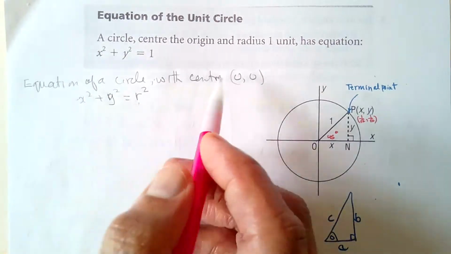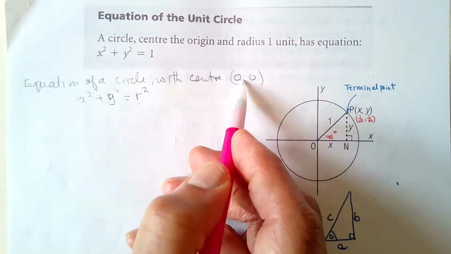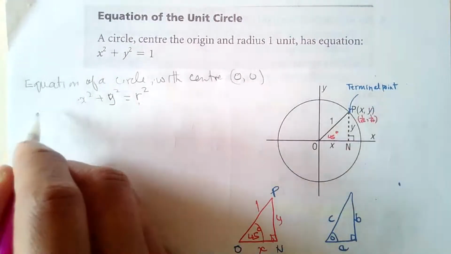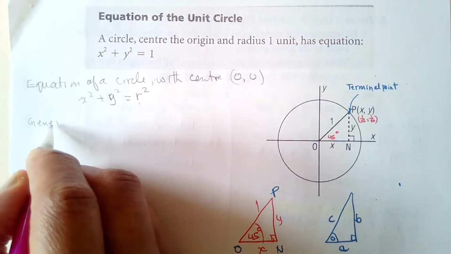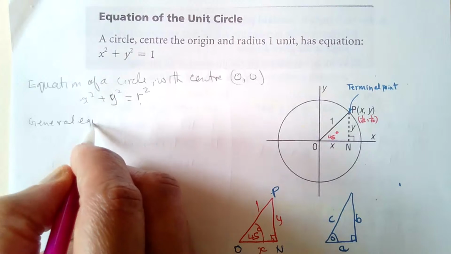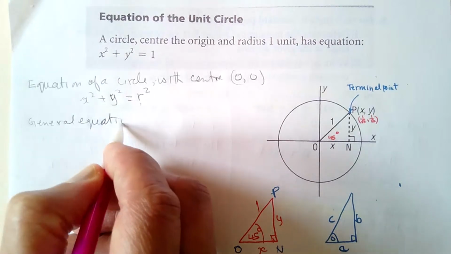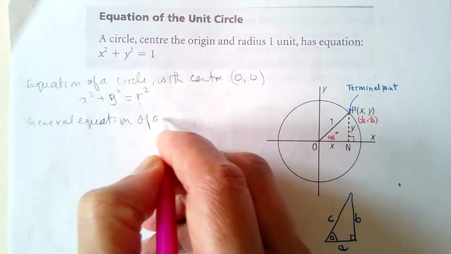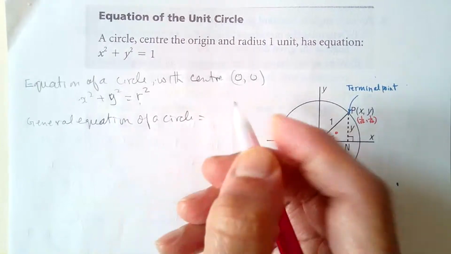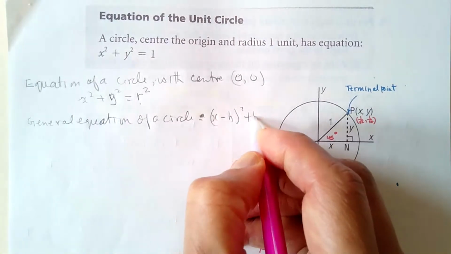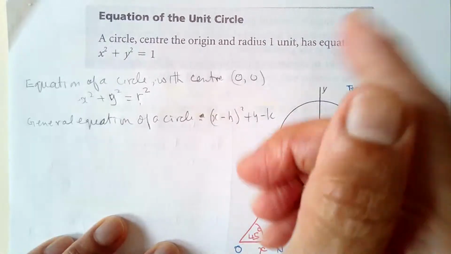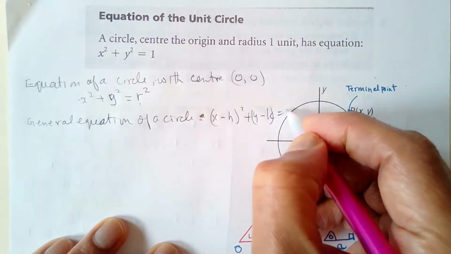If the center was different, the general equation of a circle is (x minus h) squared plus (y minus k) squared equals r squared.